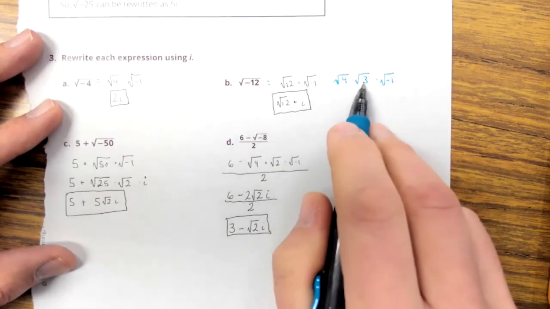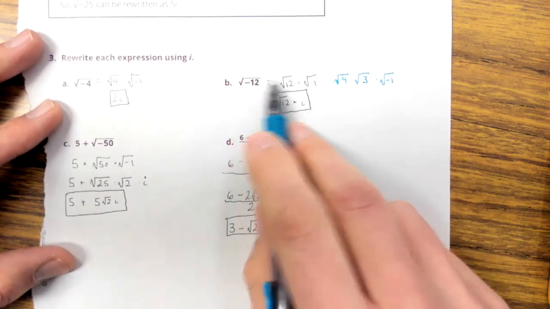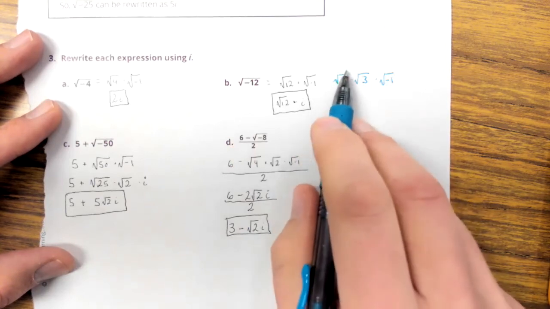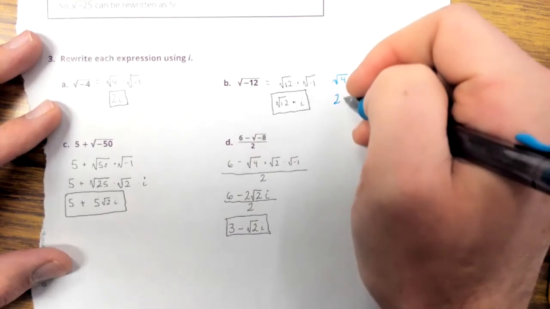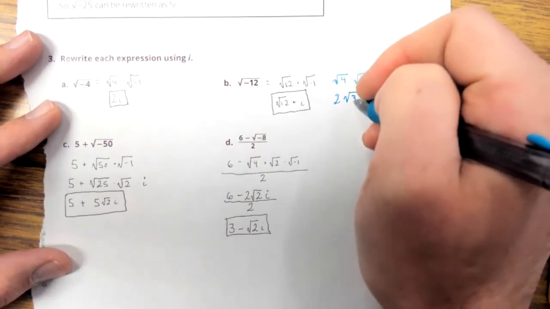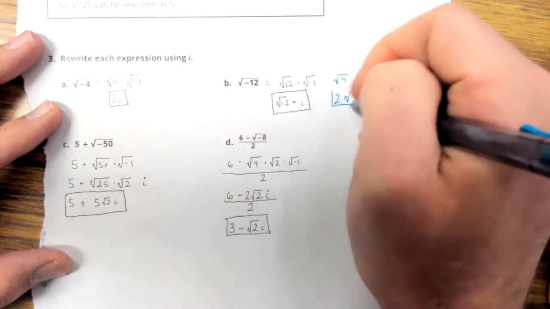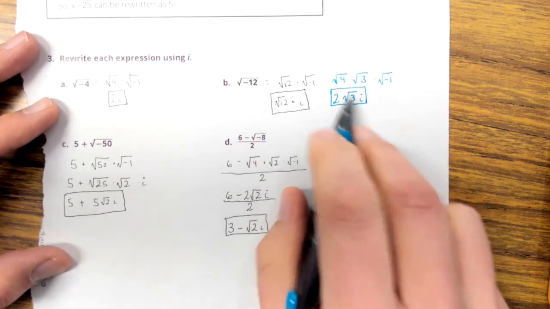So I've got 4 times 3 for 12, 12 times -1 for -12. All right, and then you can simplify this thing. So it's factoring out a perfect square. Square root of 4 is 2. So I've got 2 root 3 i. Square root of -1 is i. So that would have been a more simplified approach, breaking this down.